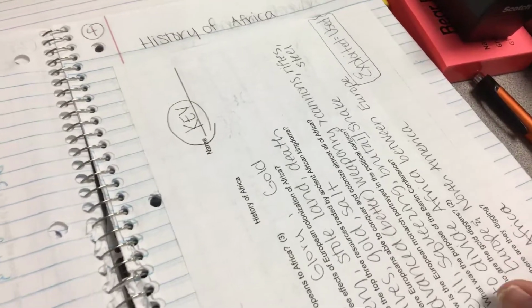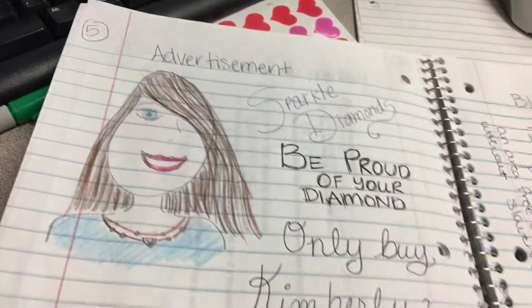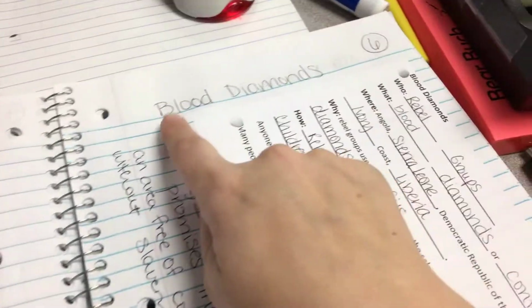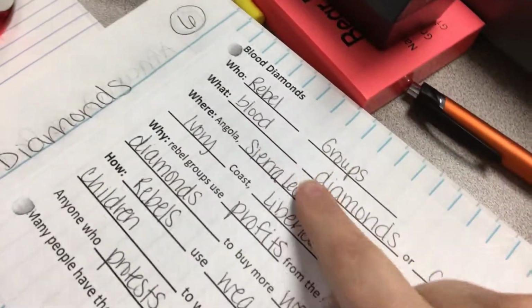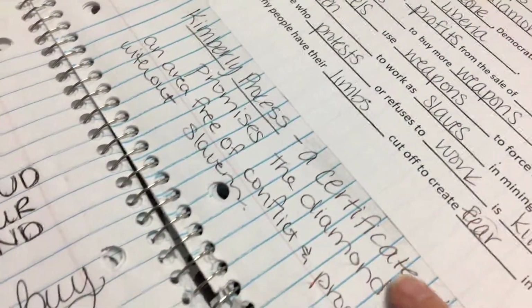Our history of Africa. One of the biggest things you need to take away from the history of Africa is the importance of European colonialism and how it affected Africa today, and the Berlin Conference. Our advertisement, our blood diamond notes, everything about rebel groups, and then the Kimberley process.